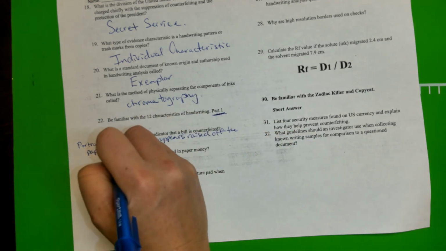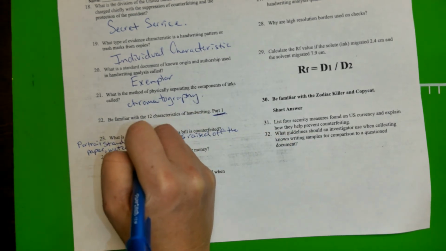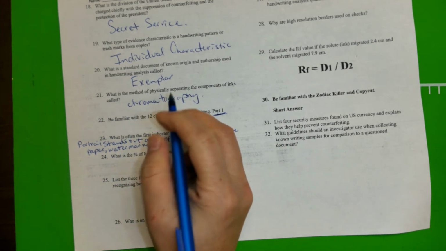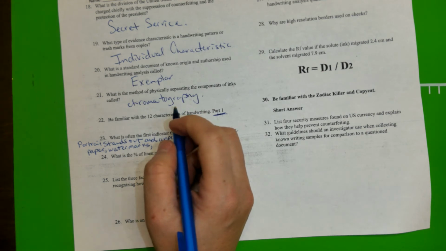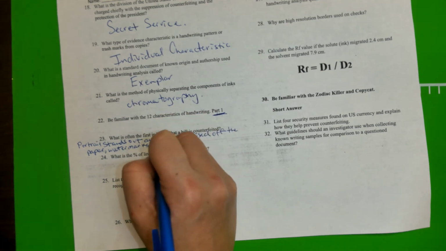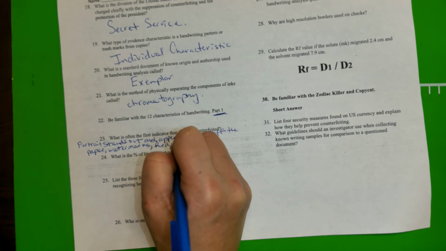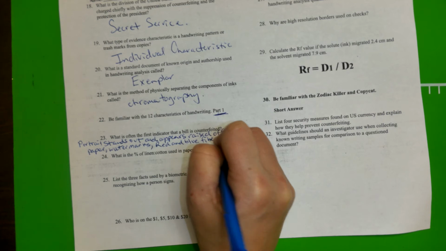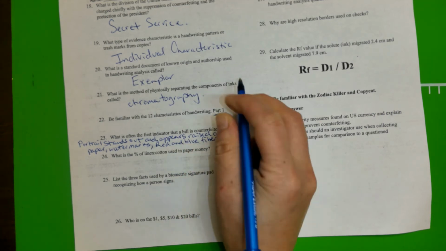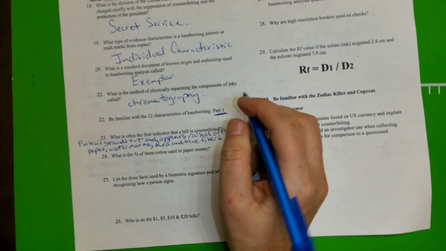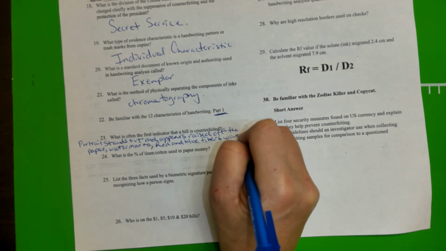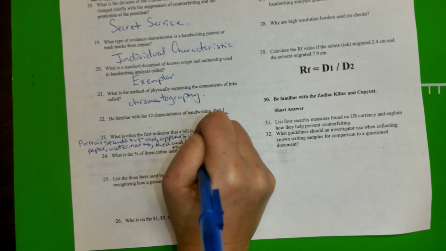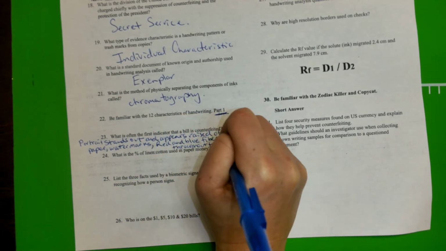There's also watermarks. Also, red and blue fibers. Keep in mind, red and blue fibers woven throughout the bill.